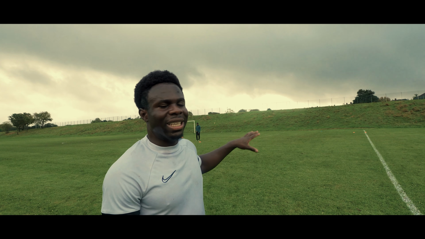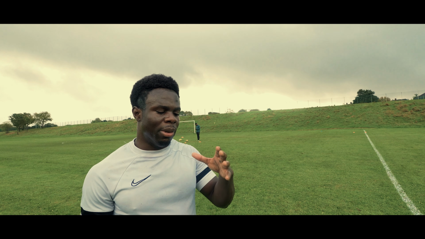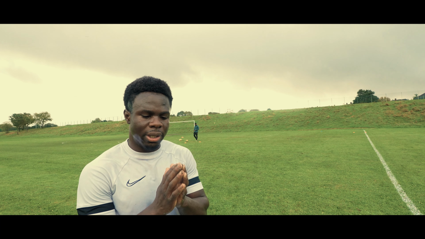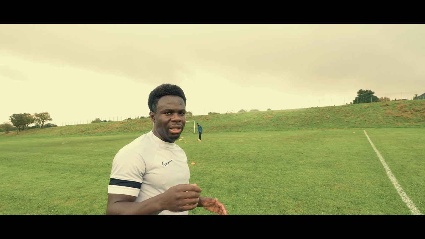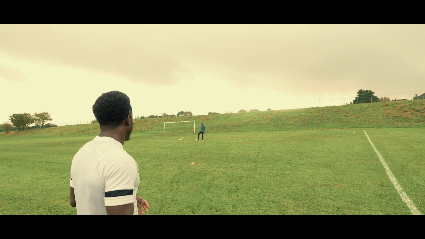Also, whenever I am attacking my man, ideally, I don't like to keep the ball dead. Not always. I always like to keep the ball moving, creating that momentum. It's easier for me to push off as well with the football.